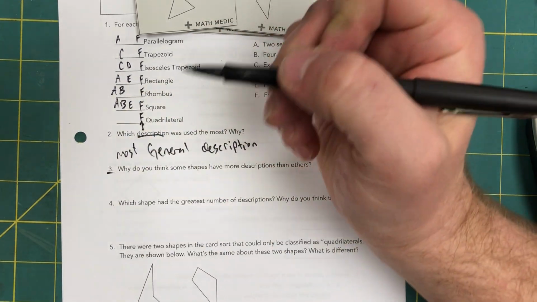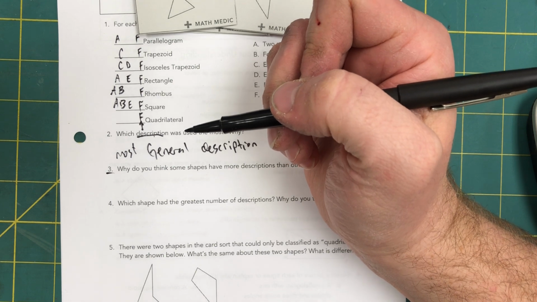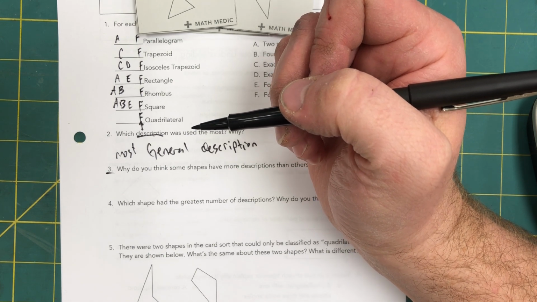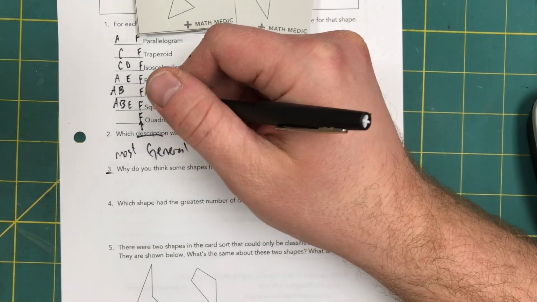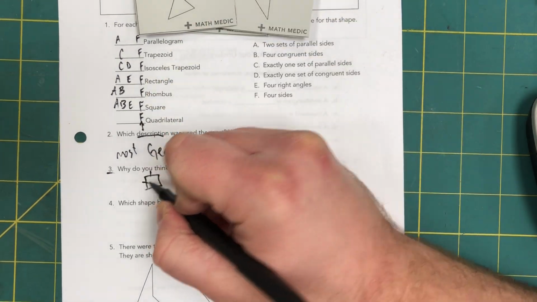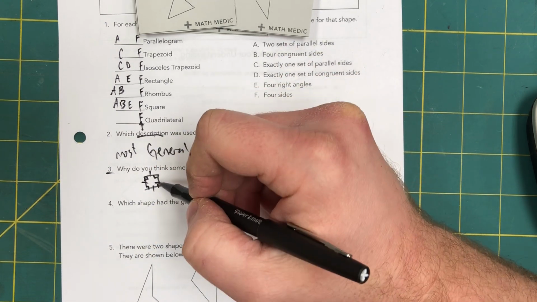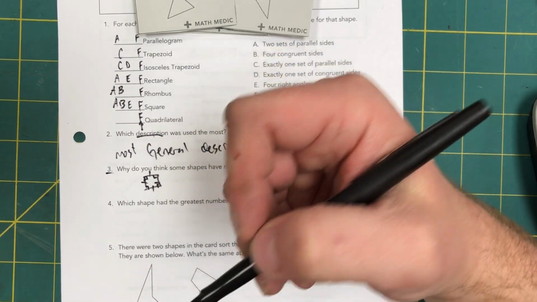So that's my words for 3. Number 4, which shape had the greatest number of descriptions? Square. It's because squares are the most specific type of quadrilateral. They have the most requirements to be a square.